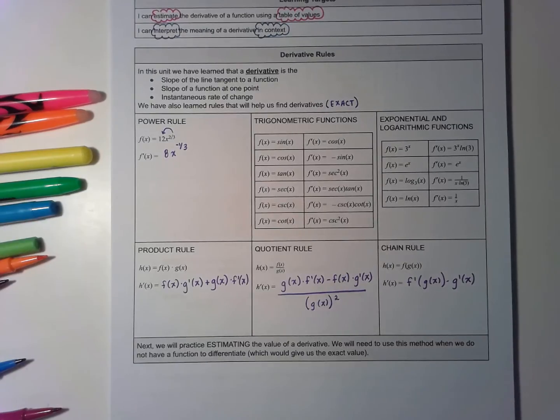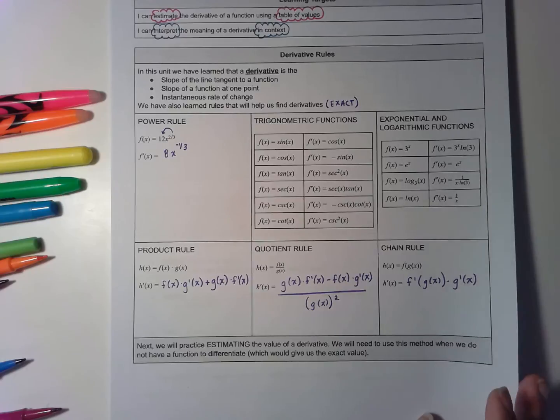Now, the next thing we're going to be practicing is estimating the value of the derivative. We're going to need to use this method when we do not have an actual function to differentiate, because that would give us an exact value. But sometimes we don't have a function, we don't have an equation. We can still estimate what's happening at a moment in time if we have a table of values.